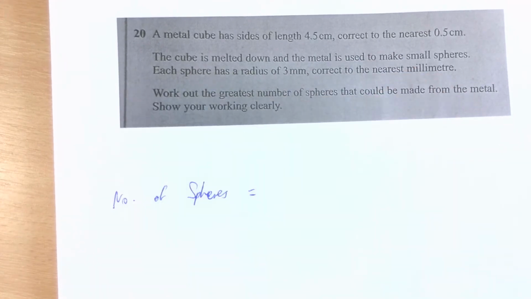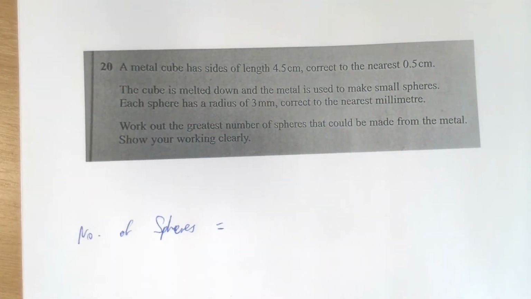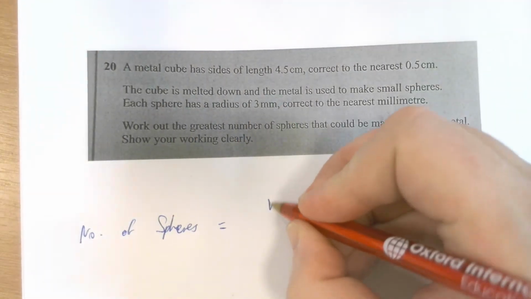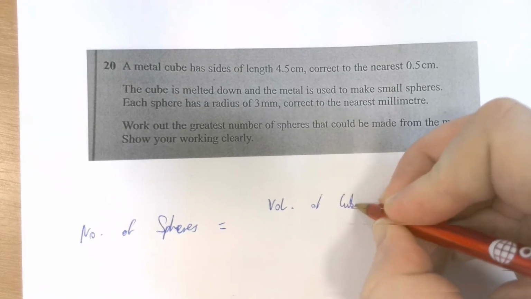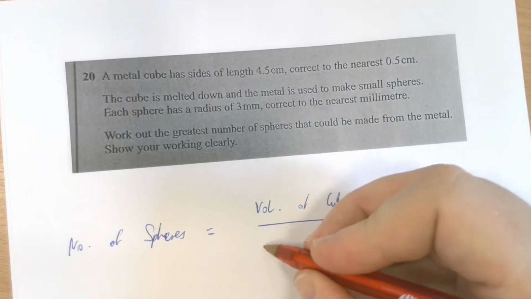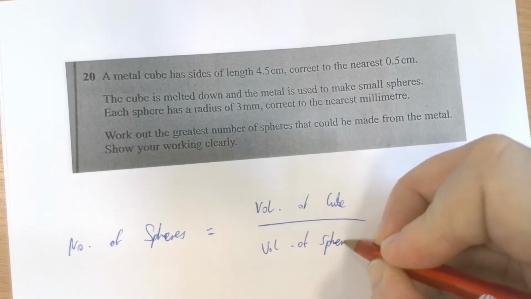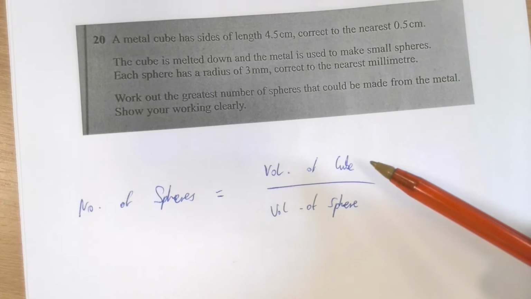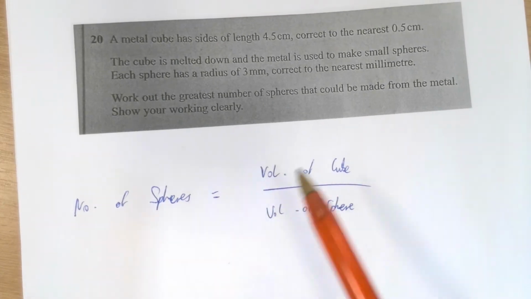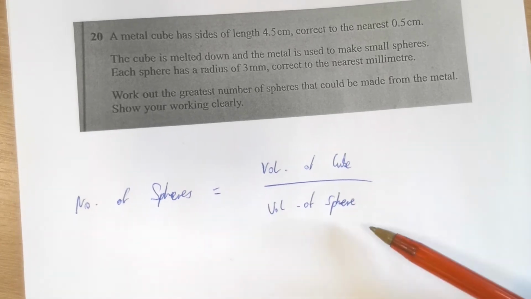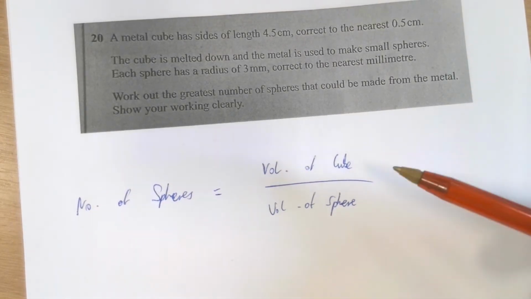And that is going to form the base, the central structure that we're going to use to answer this question. To find out the number of spheres that I can make from the metal cube, I've got to work out the volume of the cube and then see how many times the volume of the sphere can fit in, effectively. That is a division. The volume of the cube divided by the volume of the sphere will tell me the number of spheres that I can make, the number of times the volume of the sphere fits into the volume of the cube.